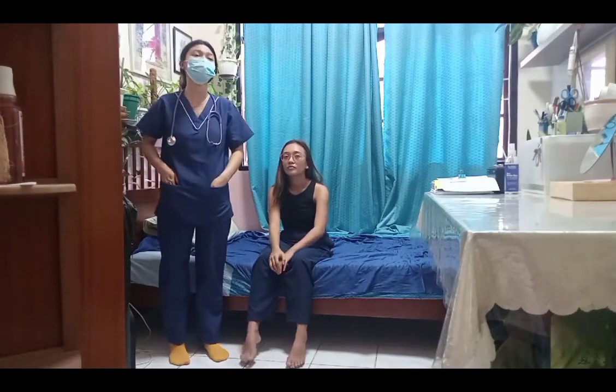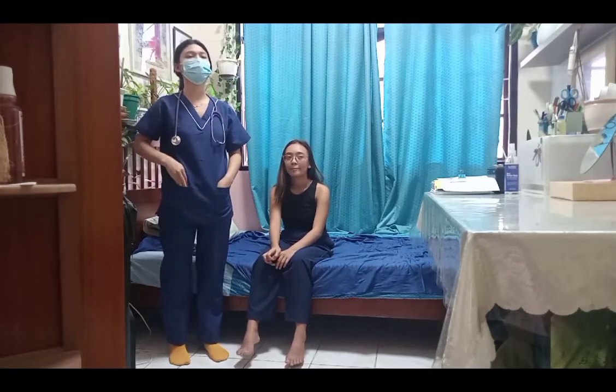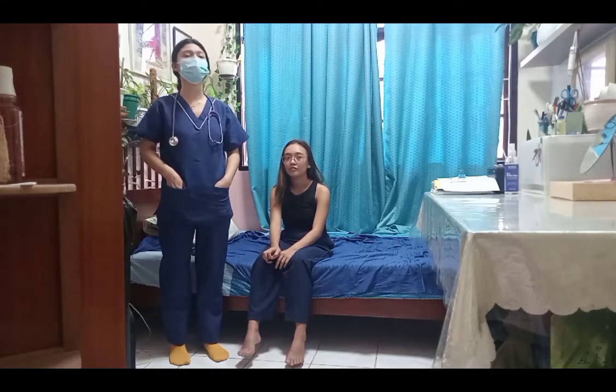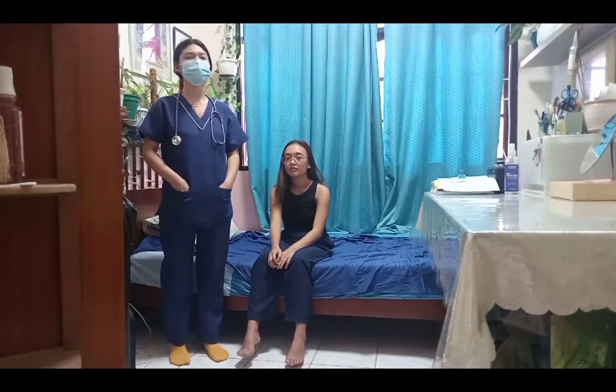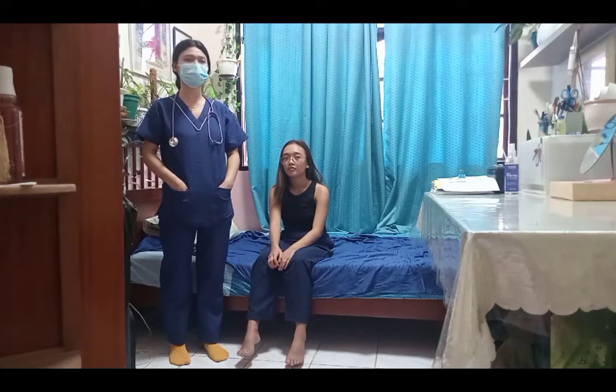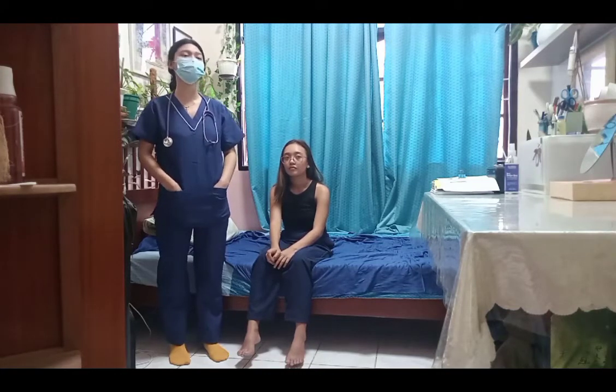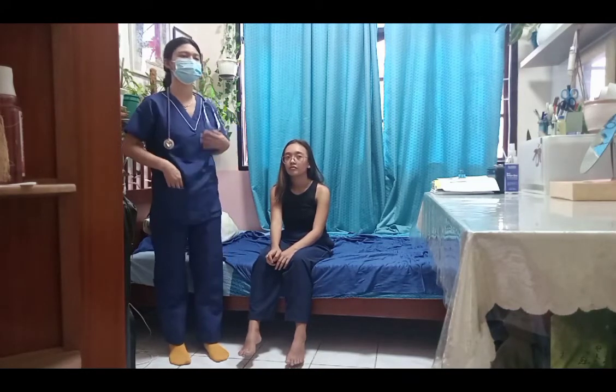So the next one would be inspect and palpate in front of and behind the ears, under the chin, and in the anterior triangle for the anterior cervical lymph node.